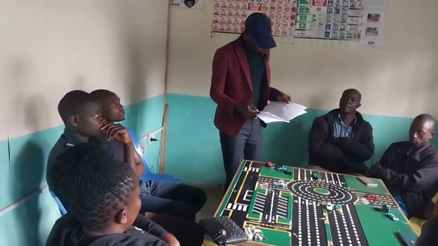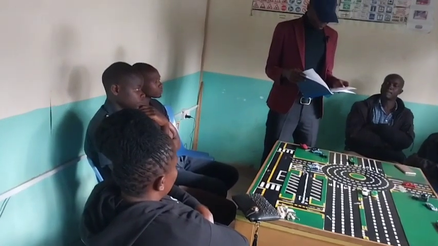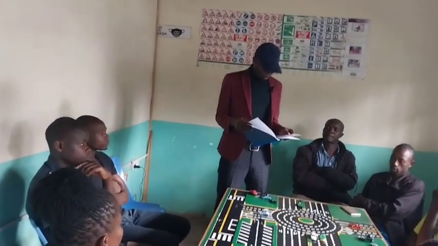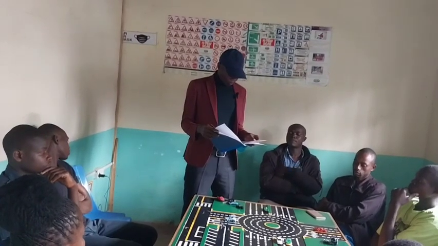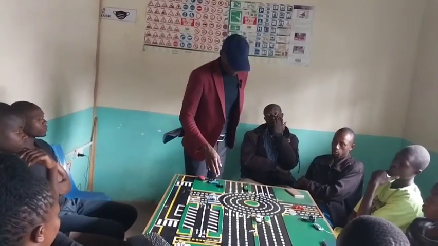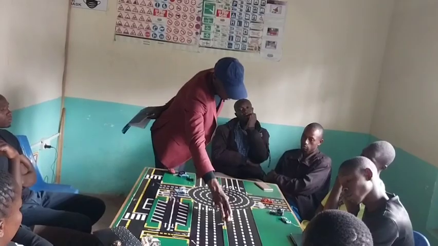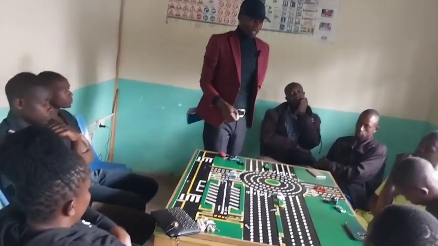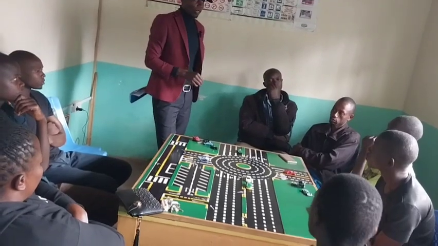Who is a pedestrian? A pedestrian is a road user on foot. Then what is a lane? It's a path to be followed by the vehicle. Like for example, this is lane 1, lane 2, lane 3, lane 4. So it is a path to be followed by the vehicle. And a line is just any mark on the road.